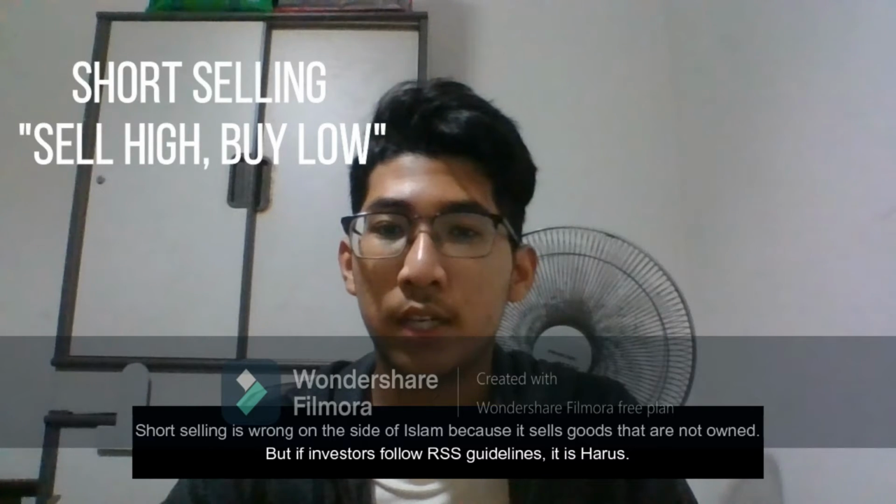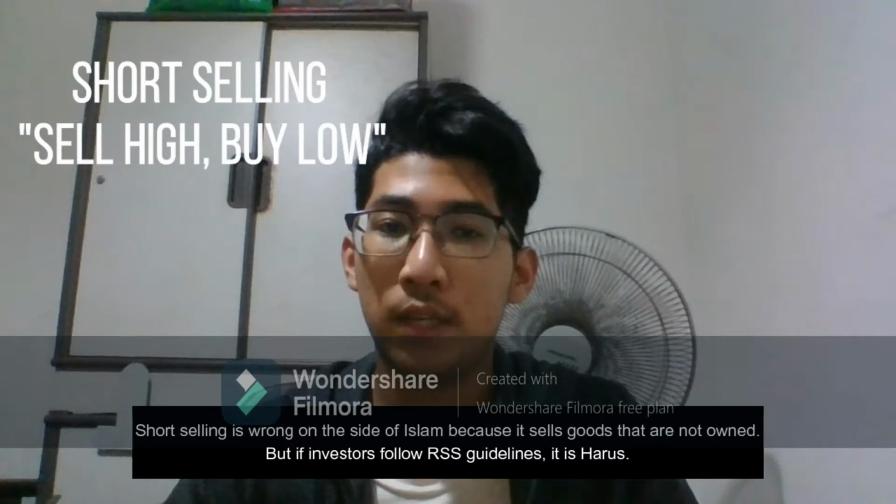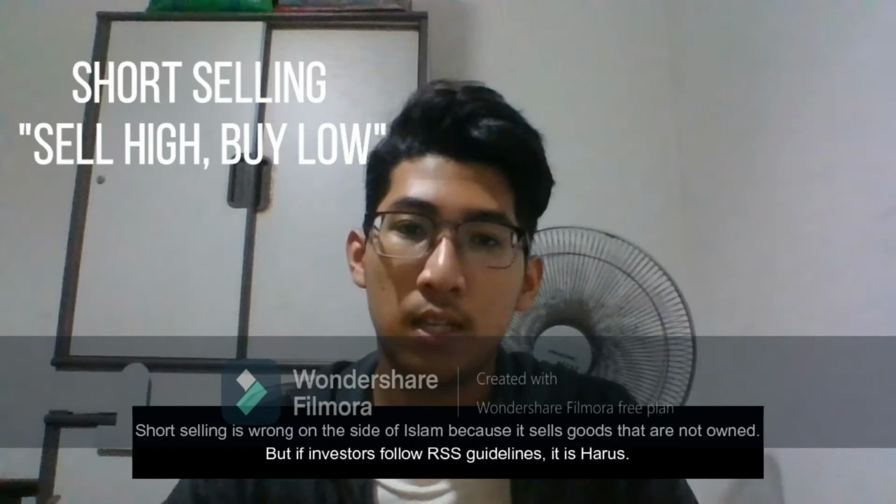Short selling is wrong on the side of Islam because it sells goods that are not owned. But if investors follow RSS guidelines, it is harus.